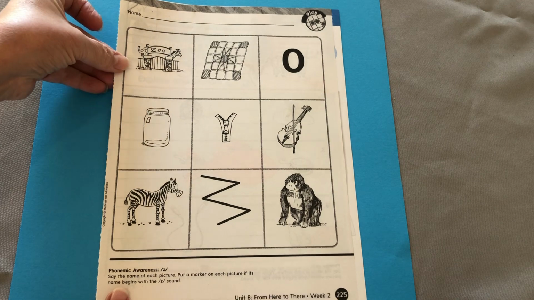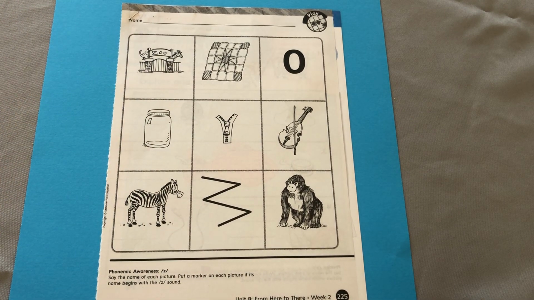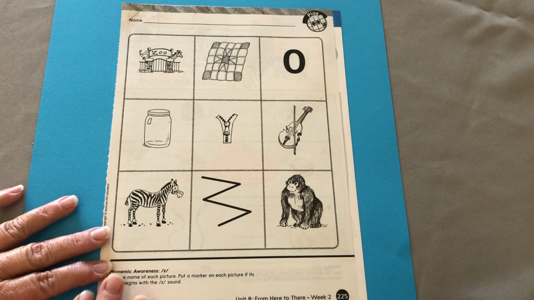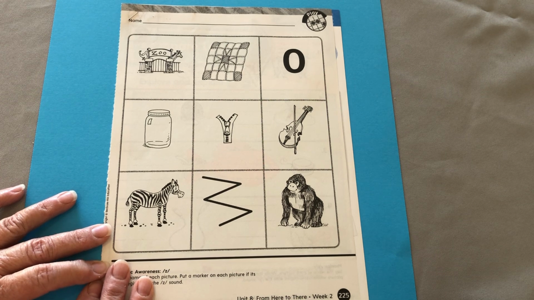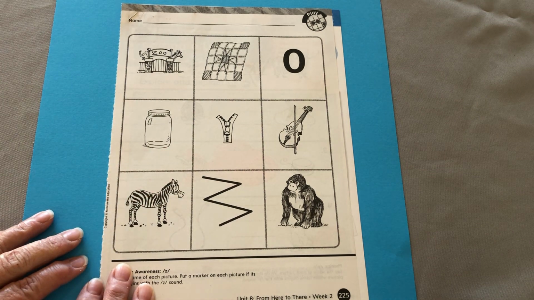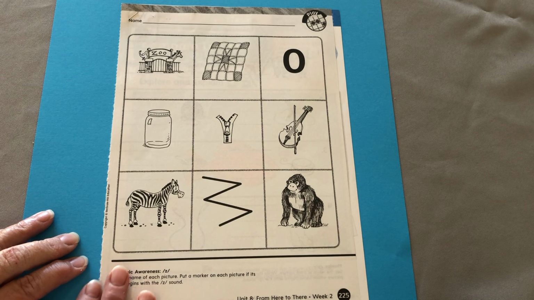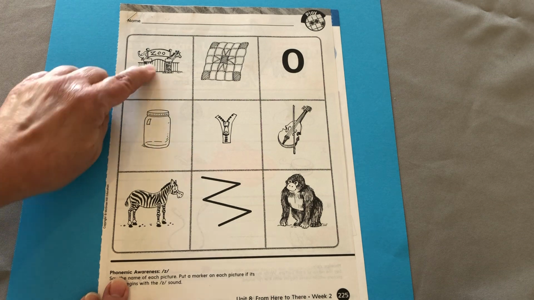Our first day today, we're going to be looking at a very familiar page. You all have done these for each letter. I'm going to read you the picture, and if the name of that picture begins with Z, that sound for Z, you're going to circle it. If it does not begin with Z, the first sound, then you're going to put an X. All right, so here we go. Zoo. Big clue right there.